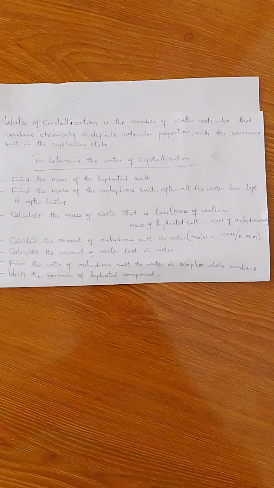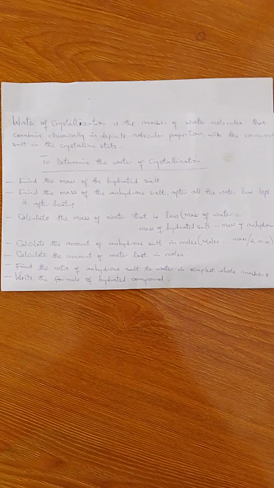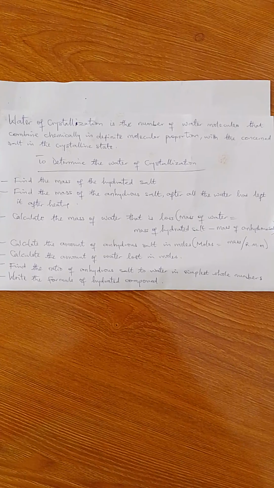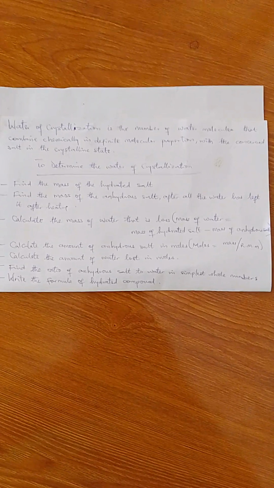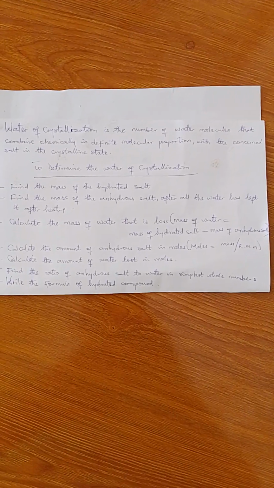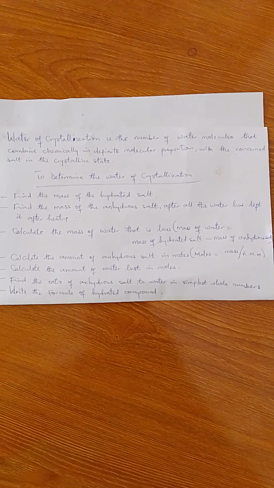Before you is a little write-up on how to determine the water of crystallization. I define it as the number of water molecules that combine chemically in definite molecular proportions with the concerned salt, which is in the crystalline state. That's the definition.